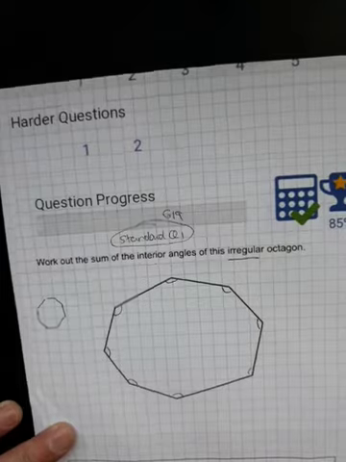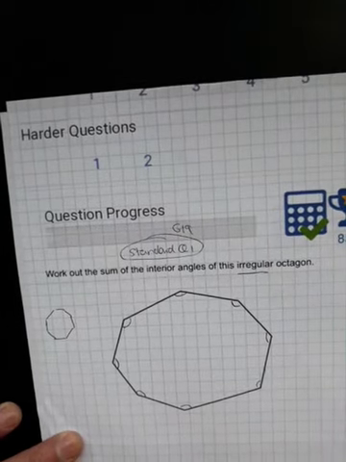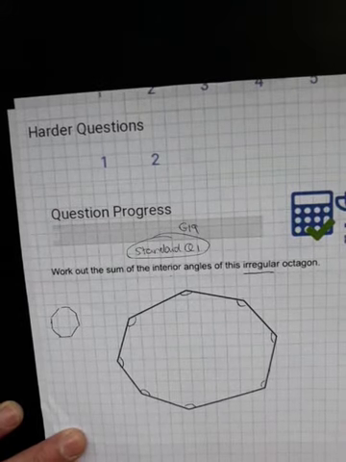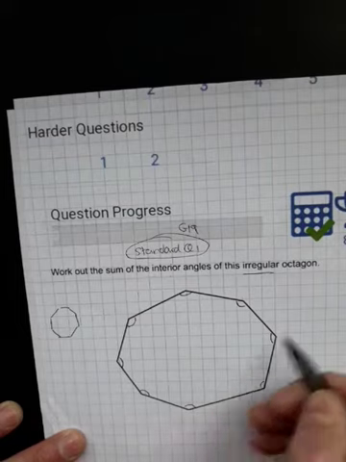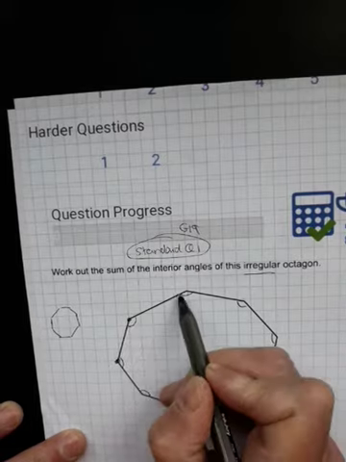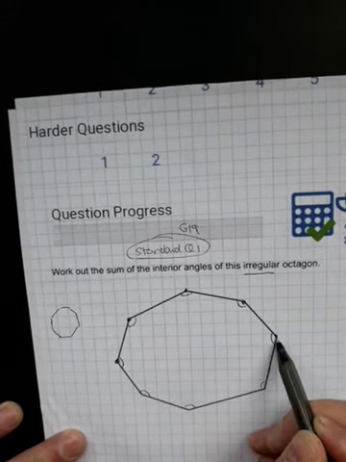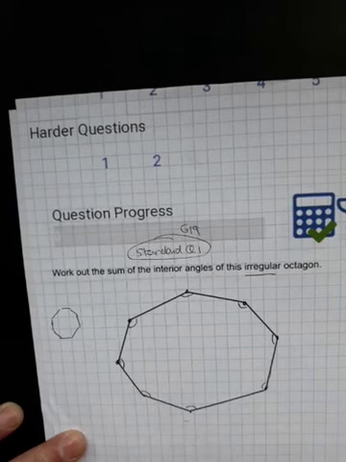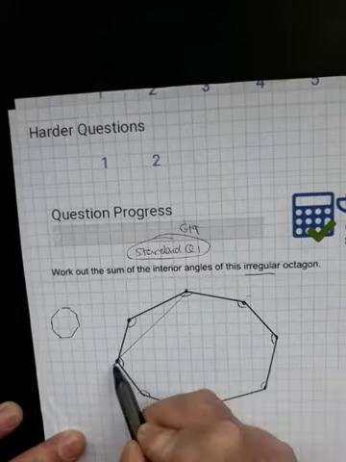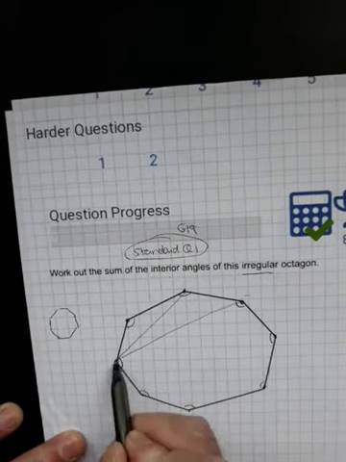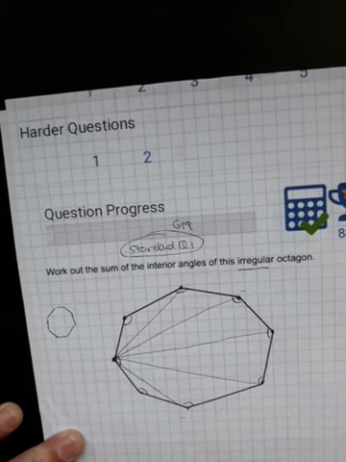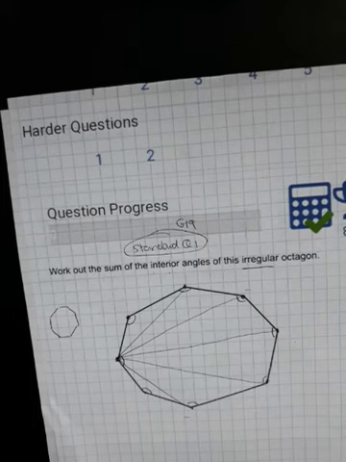Now, it might seem impossible to start off with, but the way to go about this is to use our knowledge that we do have already, which is of angles in a triangle. Angles in a triangle add up to 180. So we choose a vertex, any vertex. I always tend to choose one on the left, and we join it to every other vertex. I keep doing this until the shape is totally split into triangles.